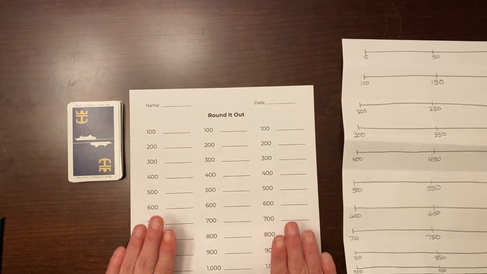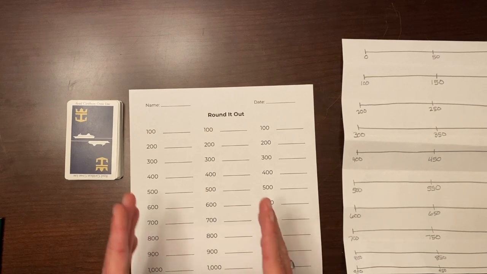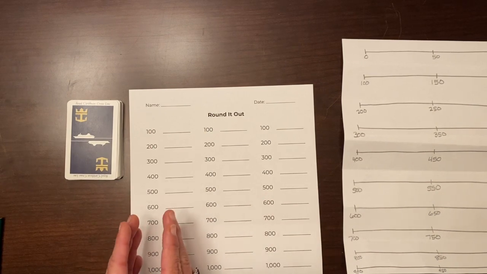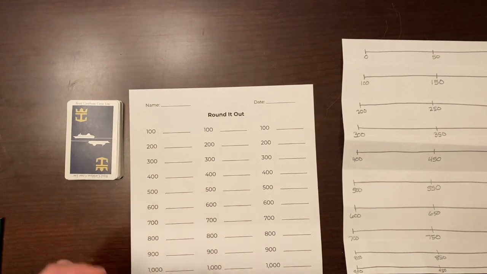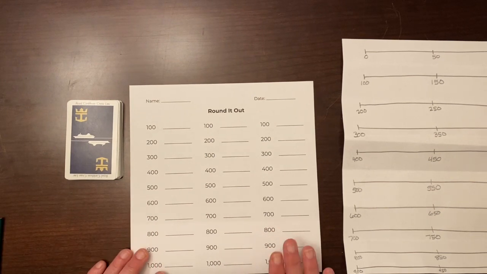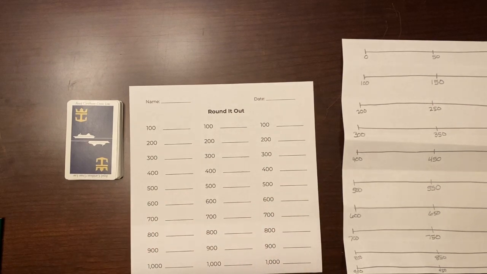And then this game board was designed for the classroom, so each child would have their own game board, so that the teacher could see if a child is rounding correctly in the direction for the nearest place value to 100. So using this at home, we're going to change this.